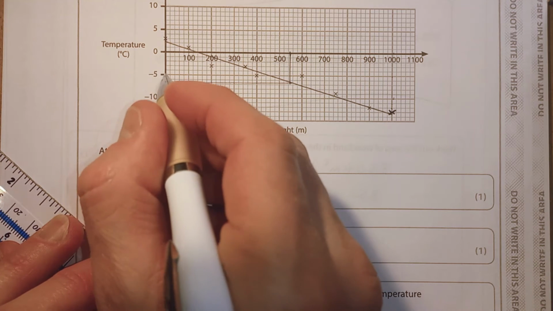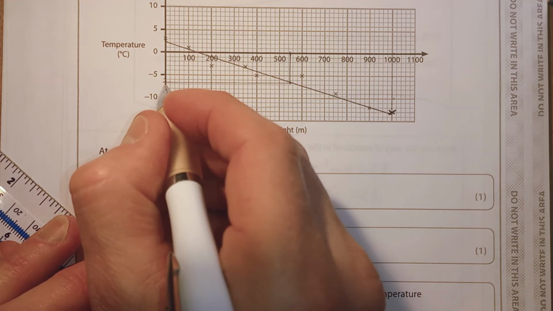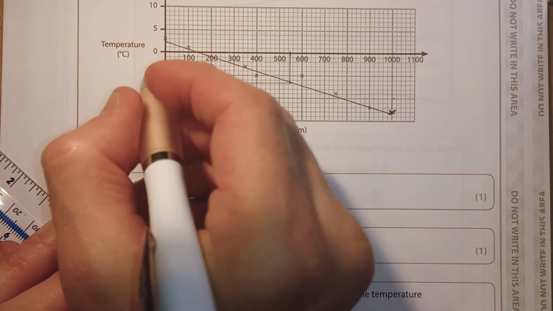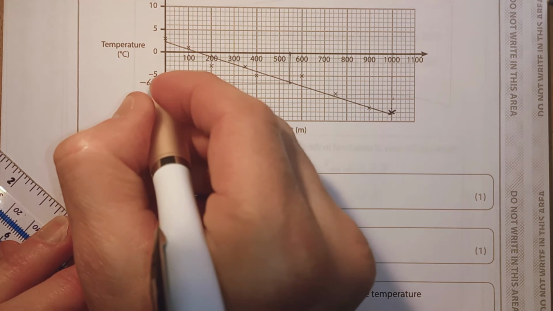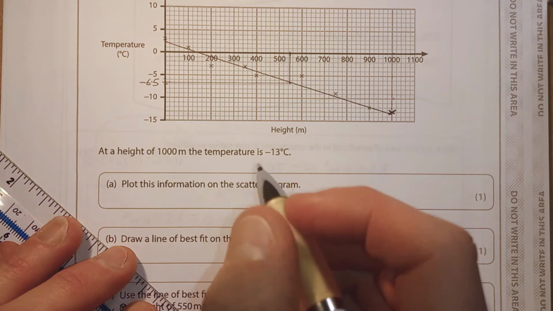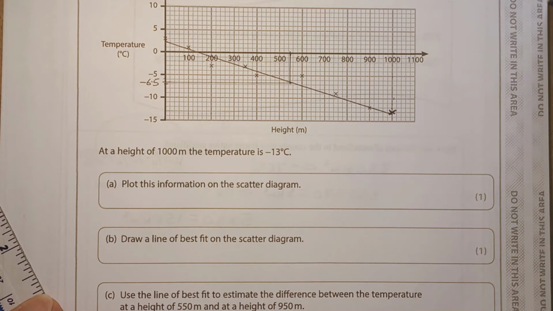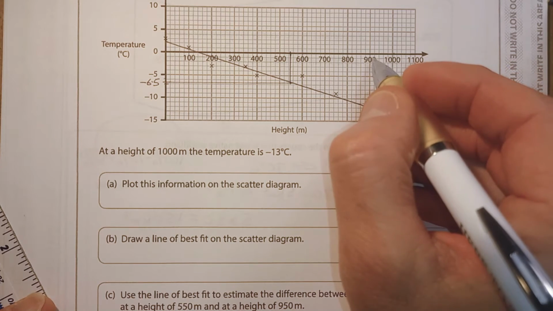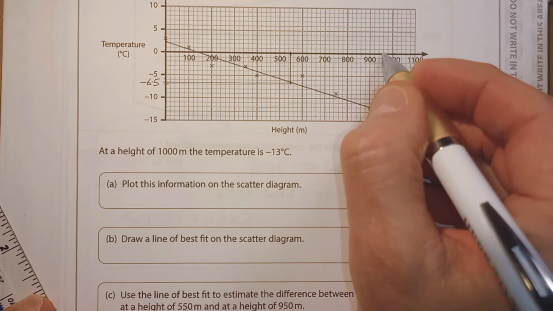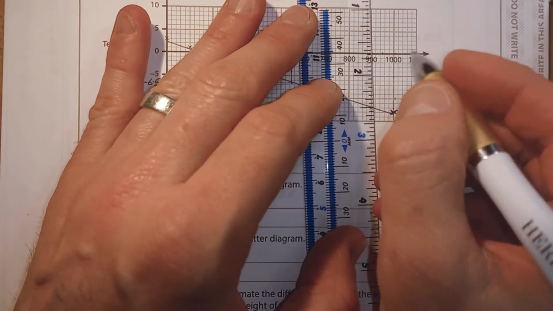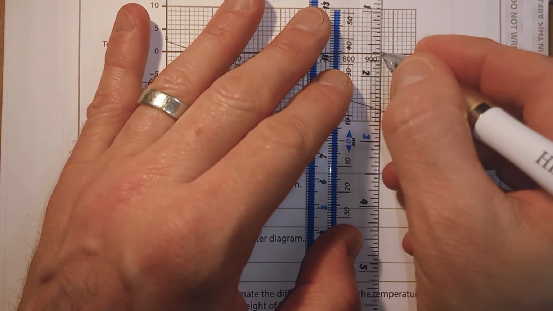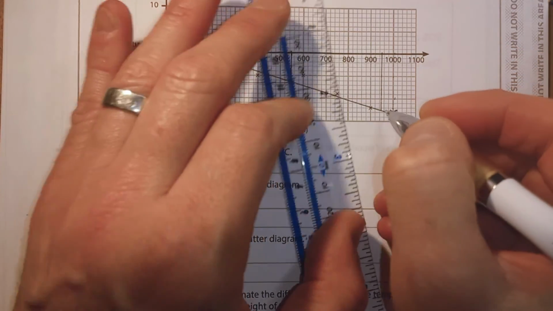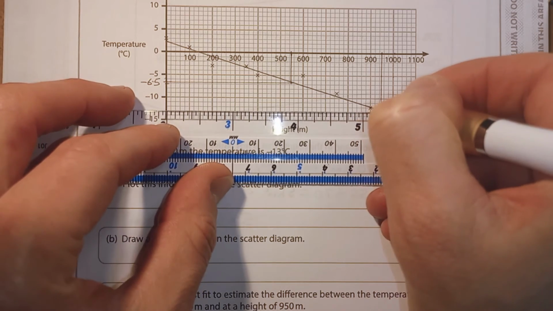So if this is minus 5, we'd have minus 6 here, minus 7 would be down there. So that's going to be about minus 6.5. Now we also are interested in the temperature at a height of 950 meters. So that's going to be between 900 and 1,000. So that's going to be here, and this one's between the boxes as well.